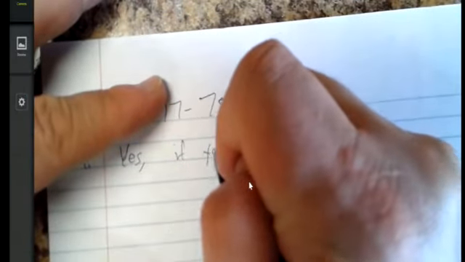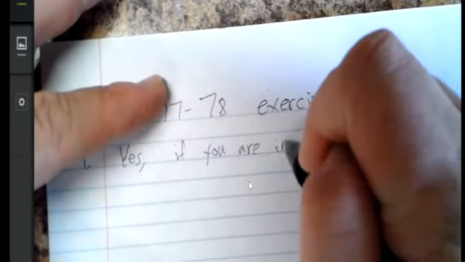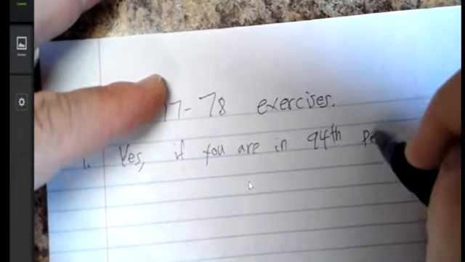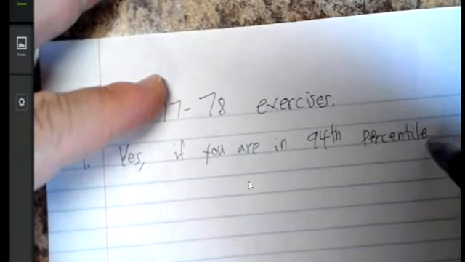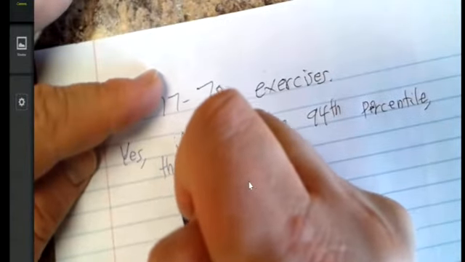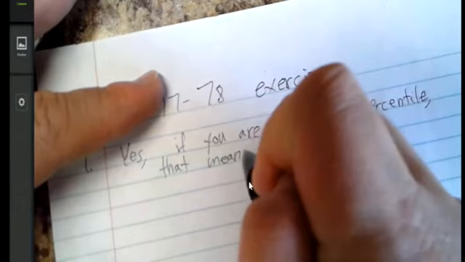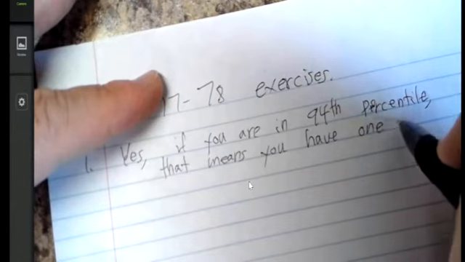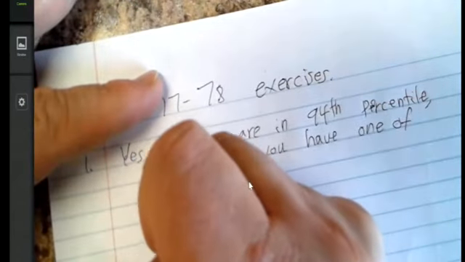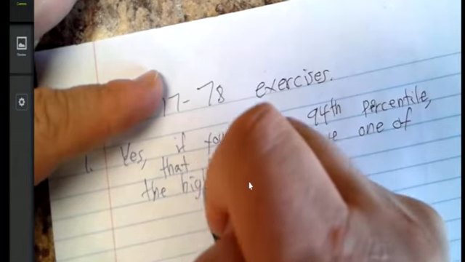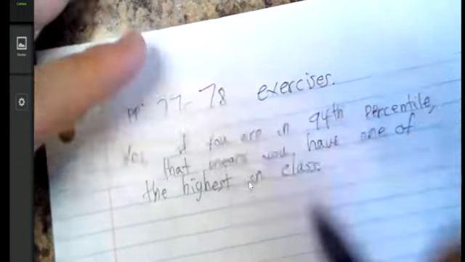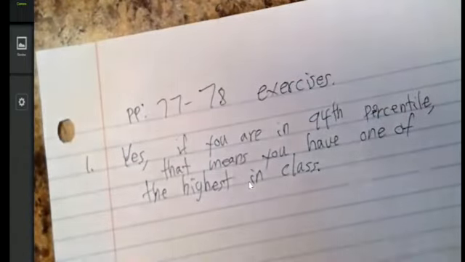Yes, if you are in the 94th percentile, that means you have one of the highest marks in class. And unless everyone else is not too bright, you should have a high mark.